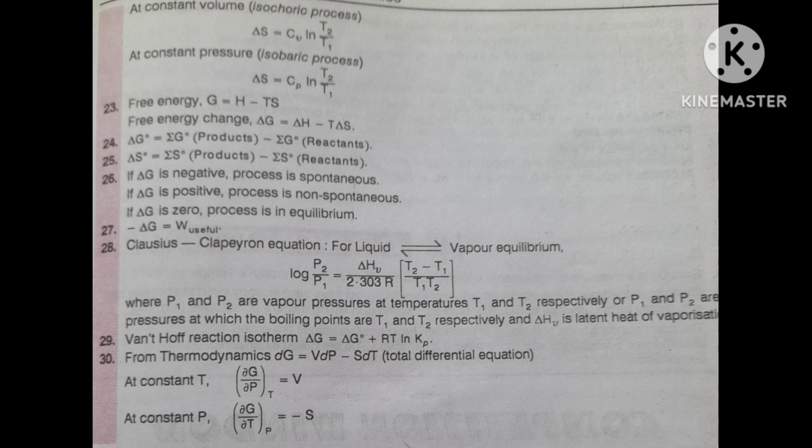Then minus delta G is equal to nEF. How can you say free energy is related to E cell, in volts? Both are related by this relation only. E means you are talking about volts, E cell. That's why, because you have to make a link between minus delta G and E.